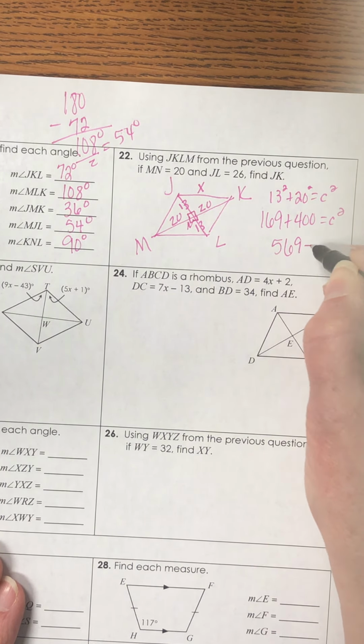So in a rhombus, all sides are congruent. So I can do 4x plus 2 is equal to 7x minus 13. Let's subtract 4x from both sides, and we'll get 2 is equal to 3x minus 13. Add 13 to both sides, and we'll get 15 equals 3x, so x equals 5. Now, if x equals 5, 4 times 5 is 20, plus 2 is 22. So each side here should be 22 units long.